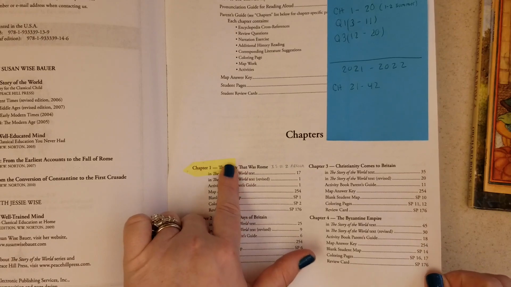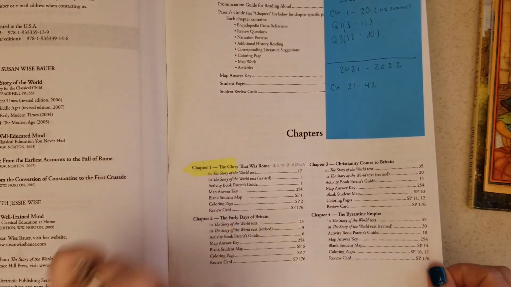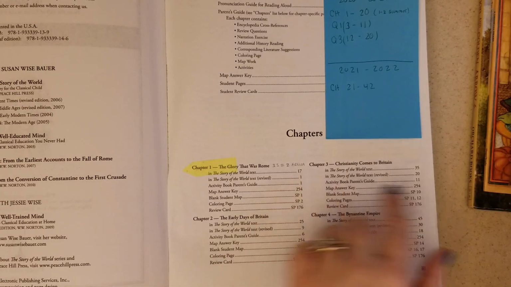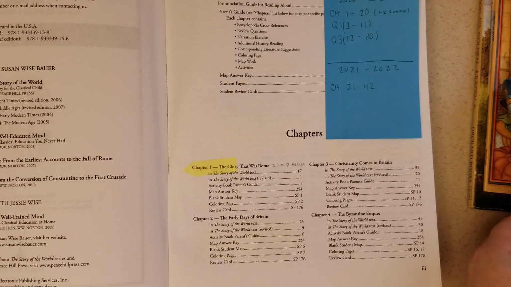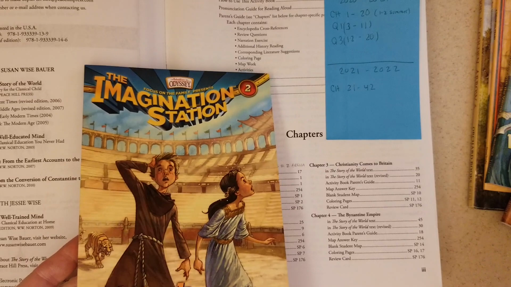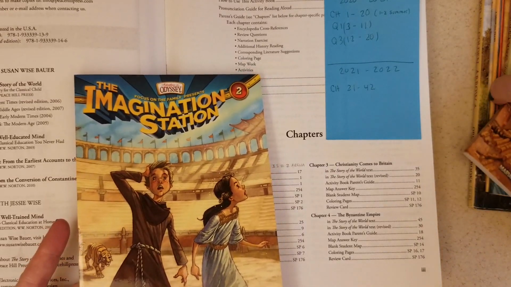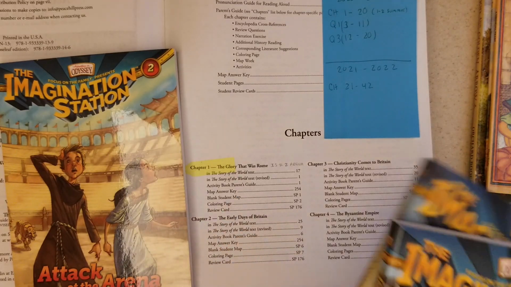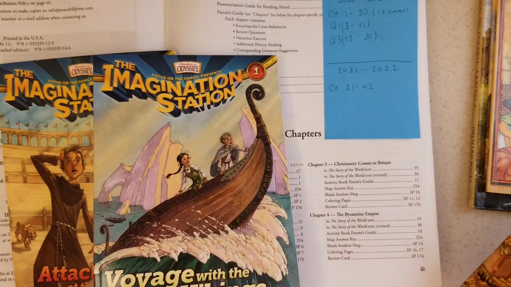I have these little tabs that highlight the chapters that I have books to read. So for instance, I just penciled in, you probably can't see, the book that we wanted to read. I got the Imagination Station set, and I got 3 books in the set. This is The Attack of the Arena, so we read it along with this chapter in the summertime, just to see if I liked that approach, the read out loud.